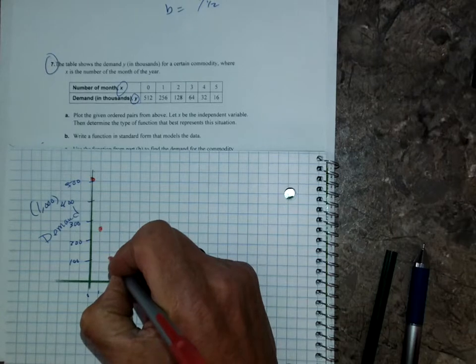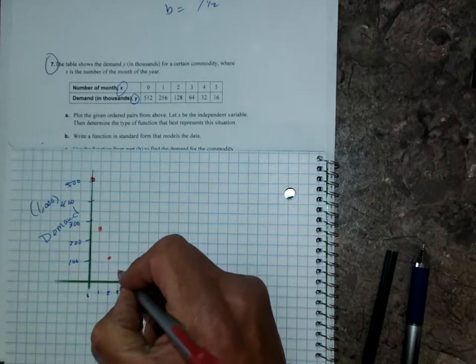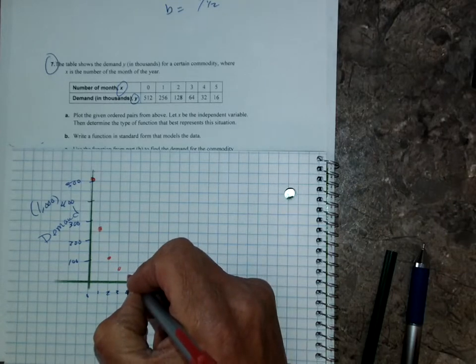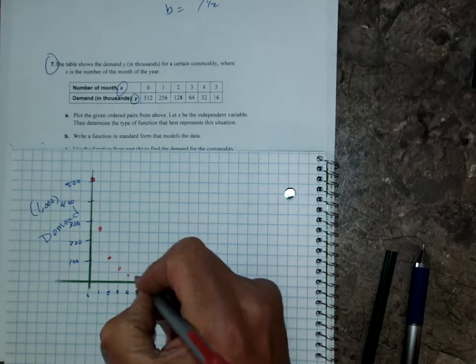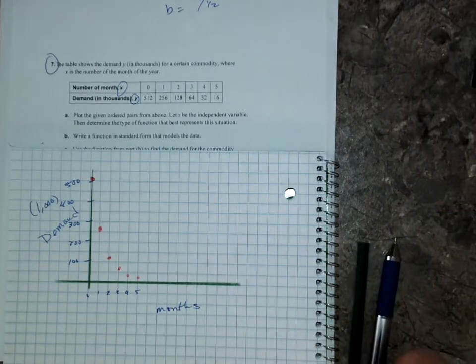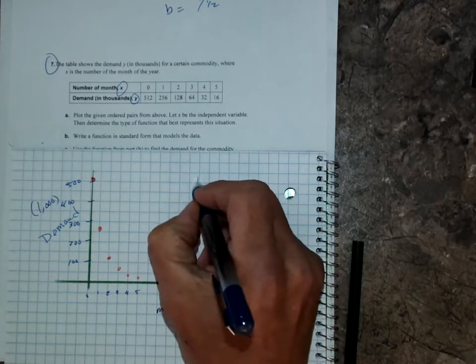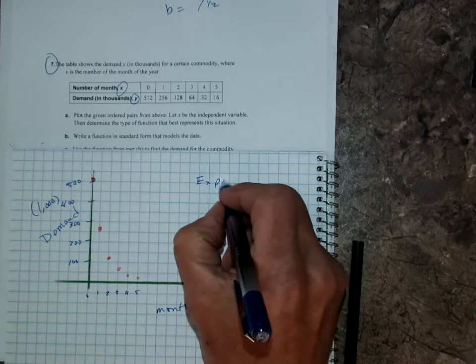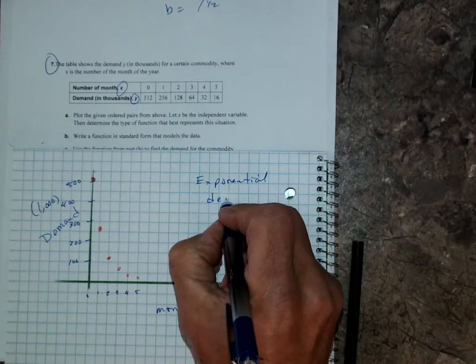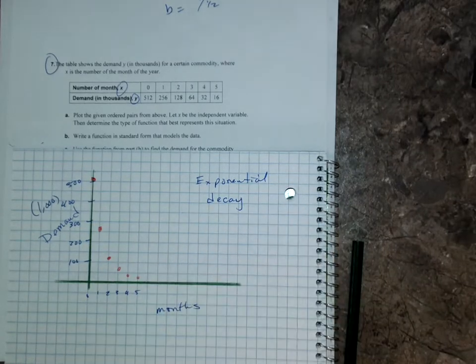I'm just going to do a scatter plot. 3 and 64 might be there. 4 and 32 might be there. And 5 and 16. Okay. So it definitely looks like it's exponential. And it looks like decay because it's getting smaller. Exponential decay for sure.